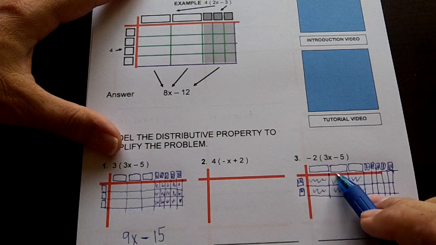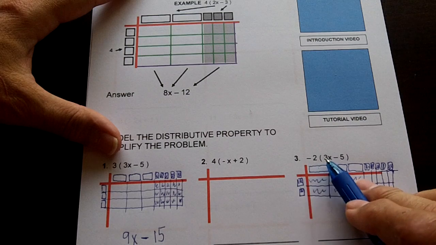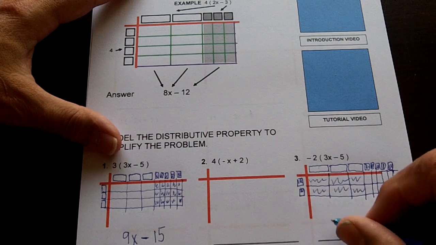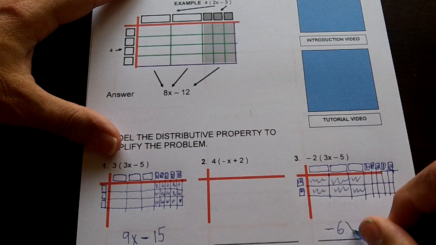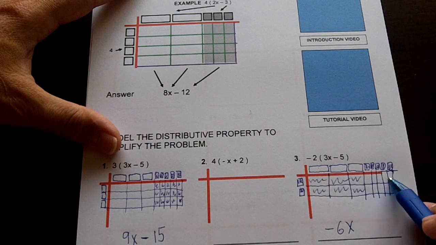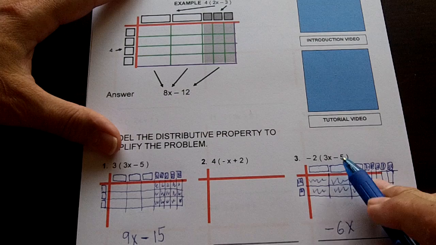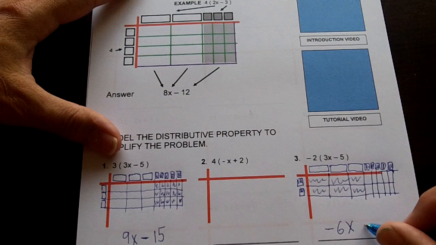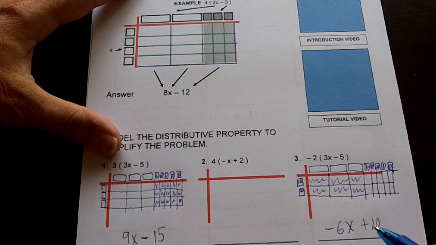Okay, so my final shape, I have 6 rectangles, which is 2 times 3, but they're shaded, aren't they? So I have a negative 6x. And then 2 times 5 is 10. I have 10 squares, but they're all open because a negative times a negative is a positive. So I'm going to have plus 10. So you'll be repeating the process going on down.